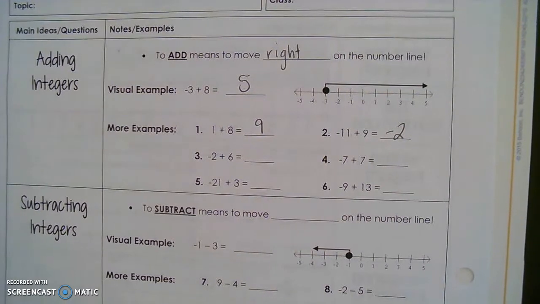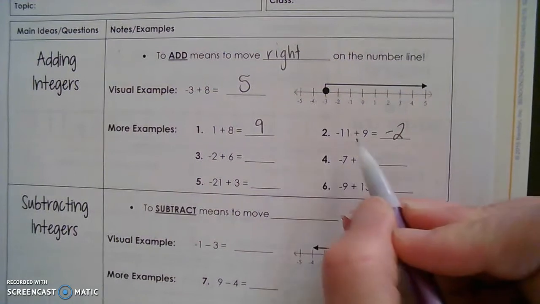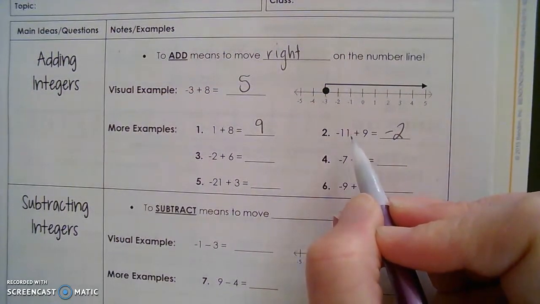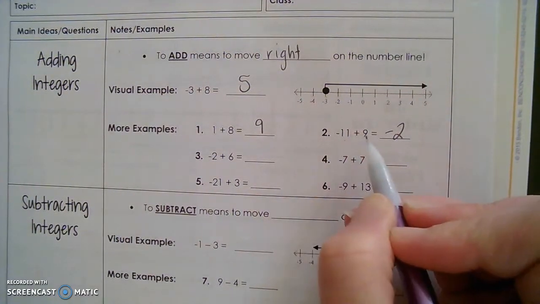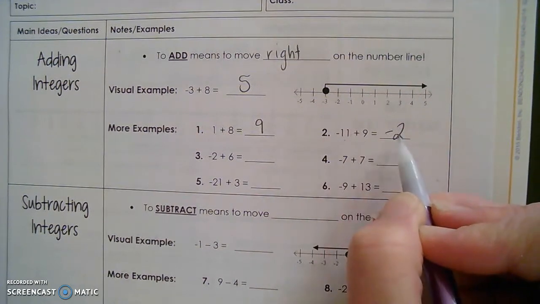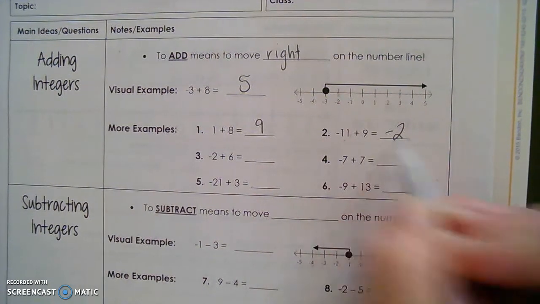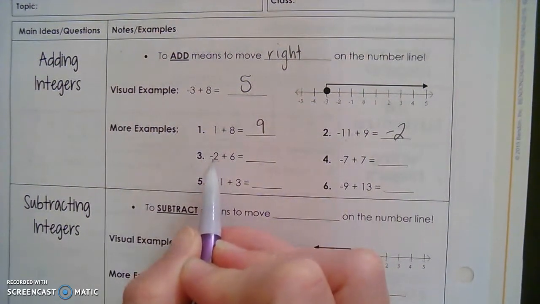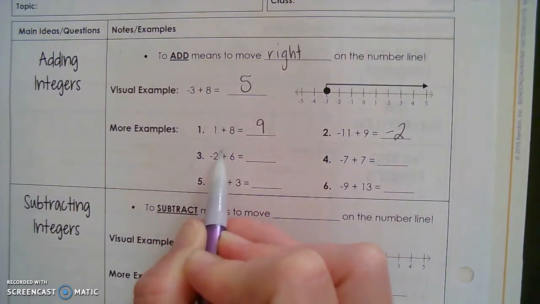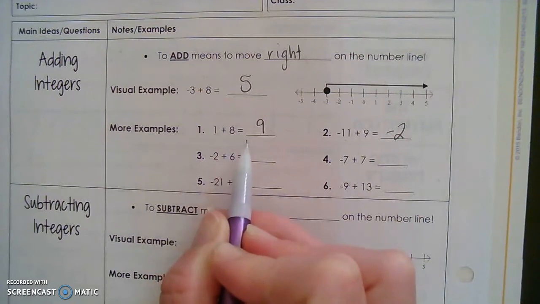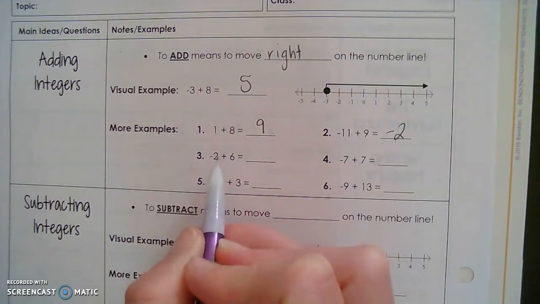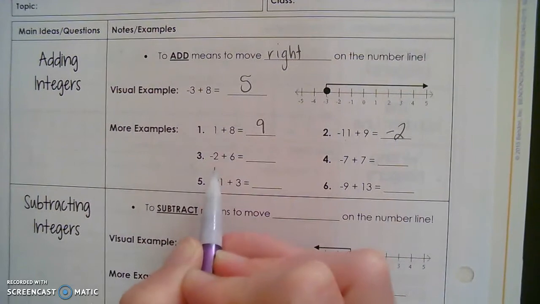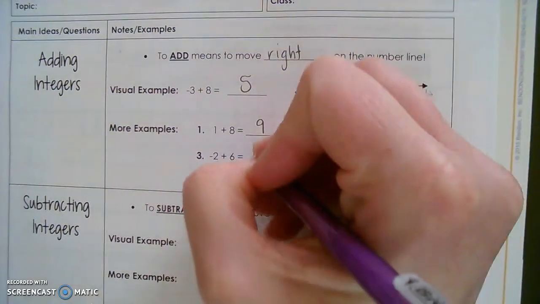Again, I always like to think about it as money or as like being in a hole and digging yourself out. So for instance, if we talk about money with this one, you owe someone $11, you've paid them $9, so you still owe them $2. So that's one way to think about it. This one here, you can think about being down in a hole 2 feet. So if you go up 2 feet, you've made it to 0, and then you go up 4 more. So -2 plus 6, you're down 2, you go up 6, you're up +4.